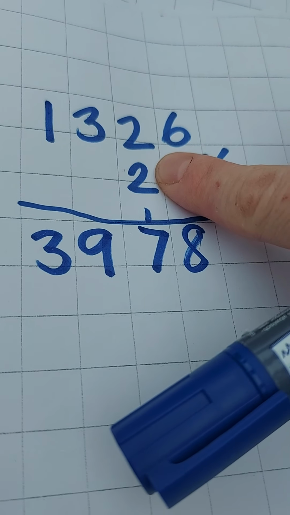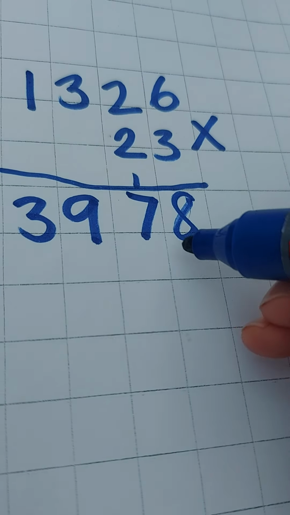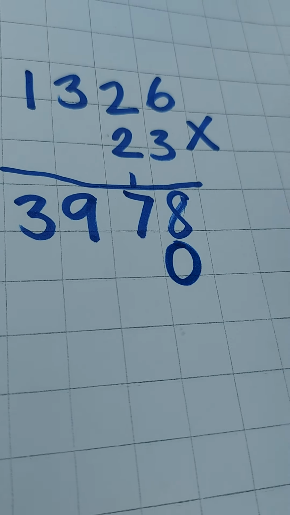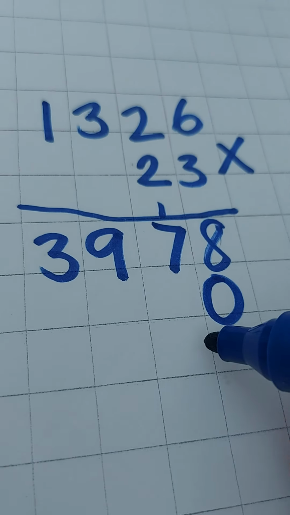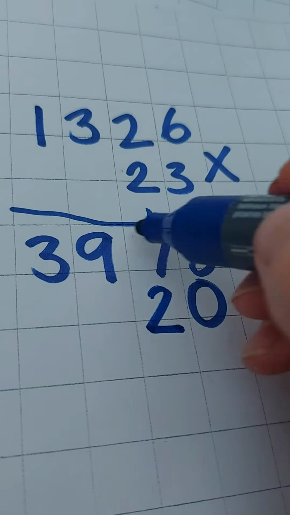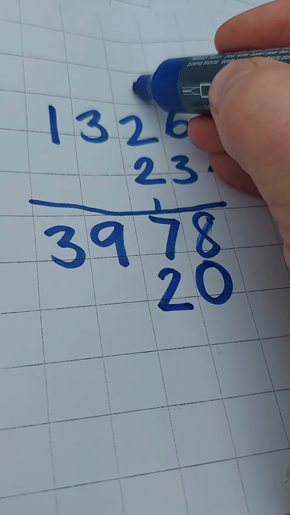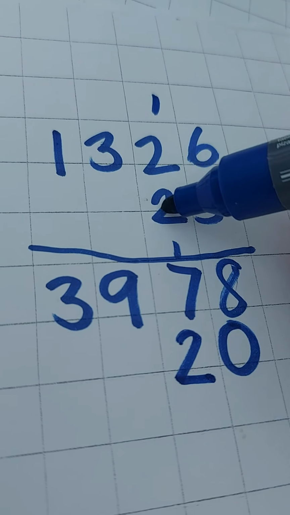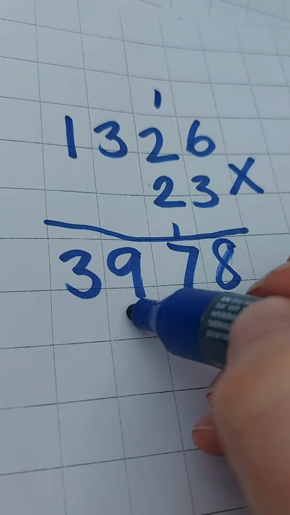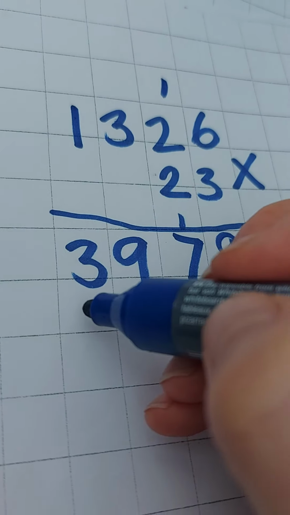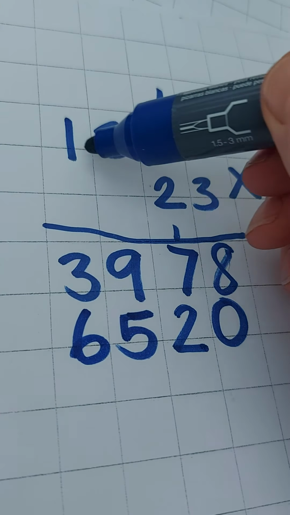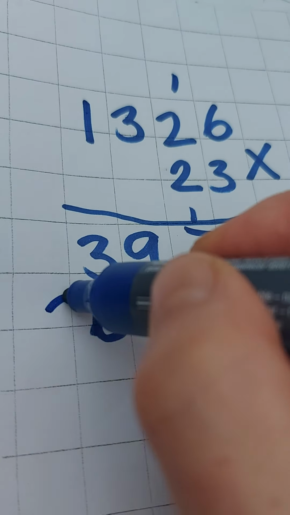But actually it's not times 2, is it? It's times 20. So don't forget the very important 0. And then you can just do it the same way as the first line. 6 times 2 is 12. 2 in the box. I've run out of doorsteps. I'm going to fly this one in the sky. 2 times 2 is 4. Add the 1. 5. 3 times 2 is 6. And 1 times 2 is 2.